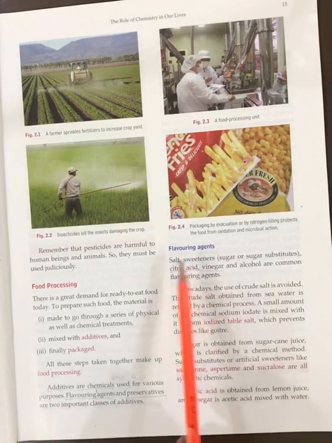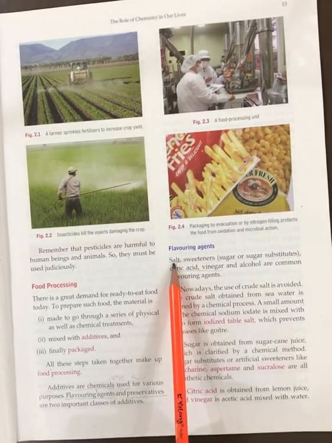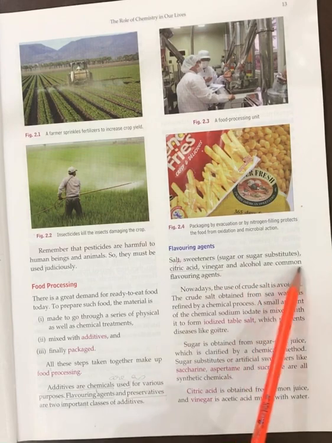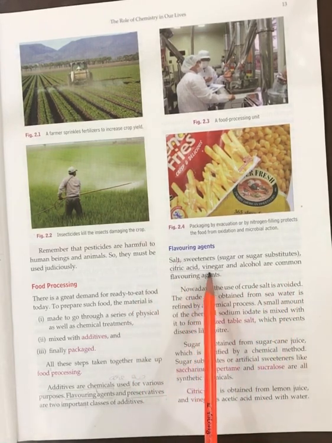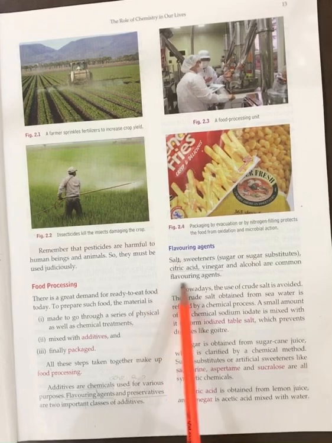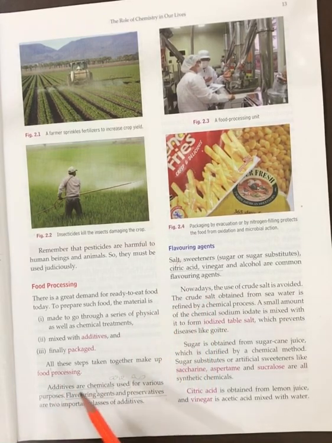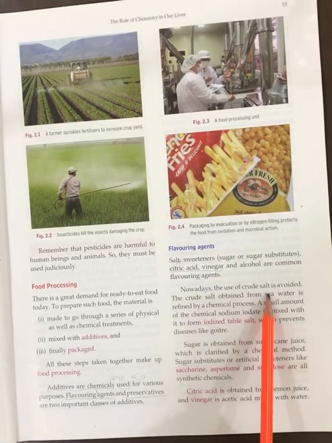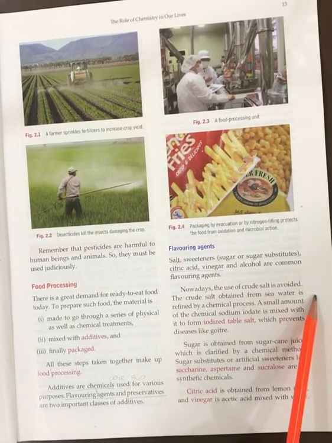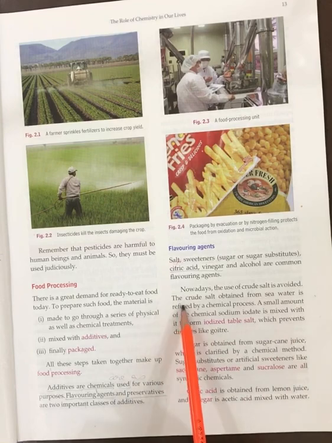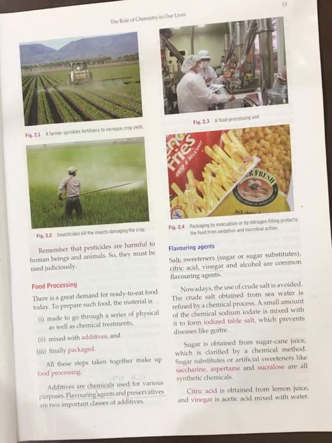First, we are going to study flavoring agents. Salt, sweeteners, sugar or sugar substitute, citric acid, vinegar, and alcohol are common flavoring agents. Nowadays, the use of crude salt is avoided. The crude salt obtained from the sea is refined by chemical processes. So the salt which we get from the sea is first processed, and when it is refined, we use that salt in food.